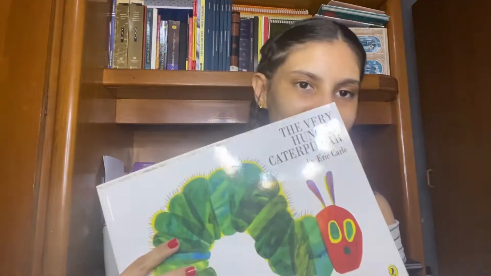Also, there is a lot of new vocabulary in the book, so what I advise you guys is to work on vocabulary first, before the story. This book, for example, has a lot of possibilities, because it talks about the life cycle of a butterfly, and it talks about fruits and food in general.